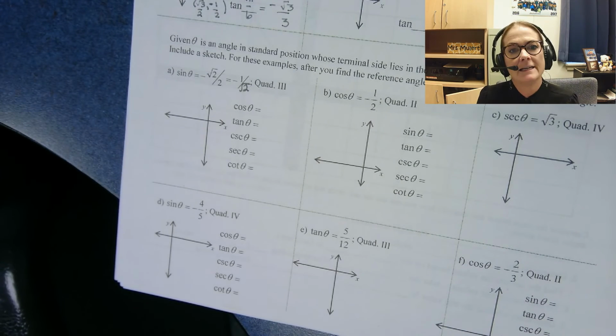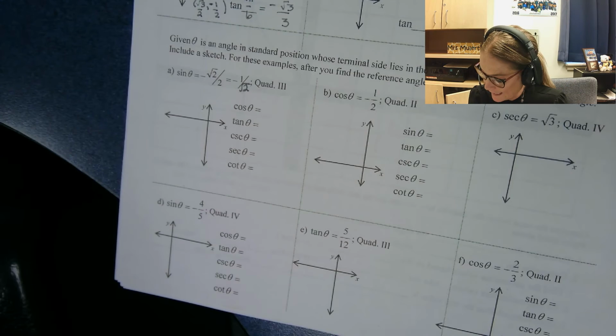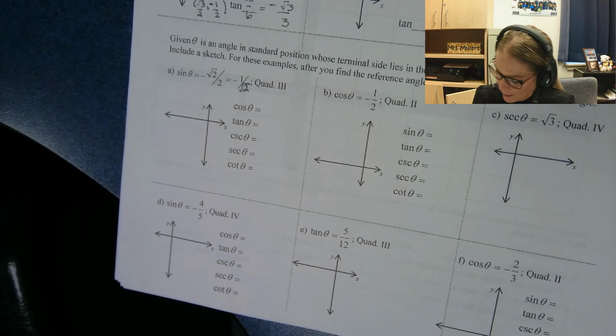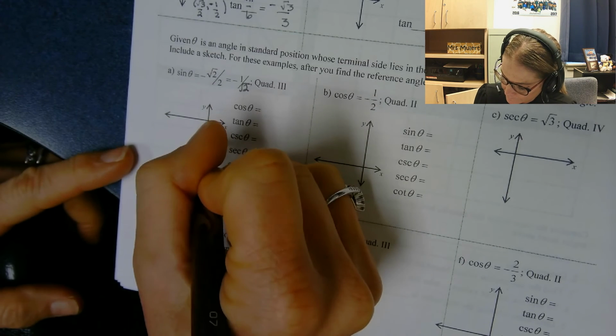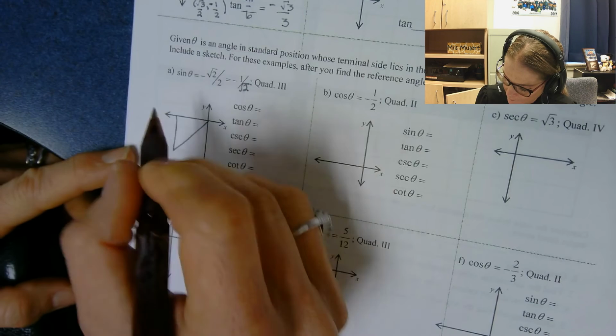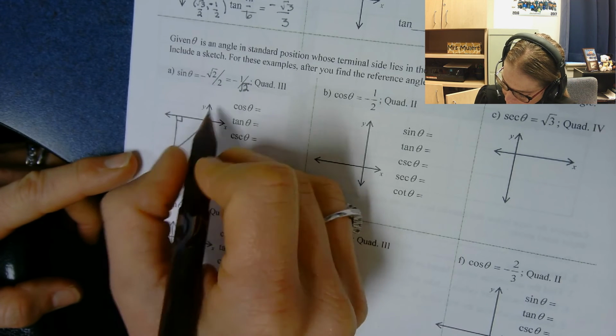Given theta is an angle in standard position whose terminal side lies in the given quadrant, find the remaining 5 trig values, include a sketch. For these examples, after you find the reference angle, draw and use a reference triangle. All right. So we're in quad 3. My angle's theta.